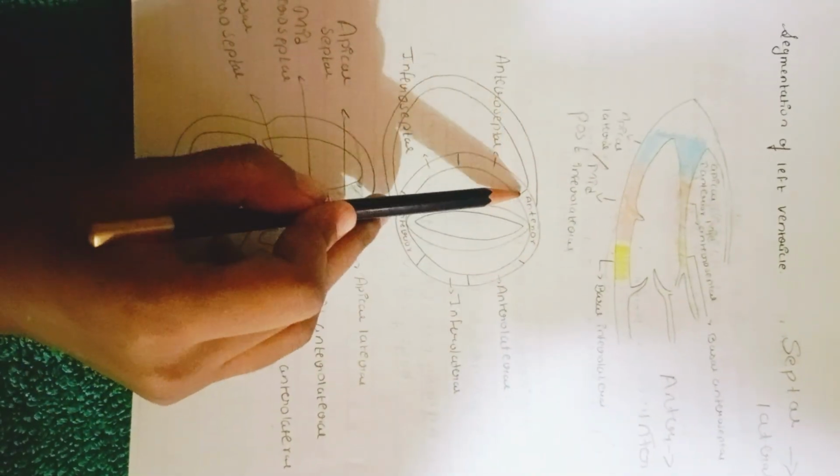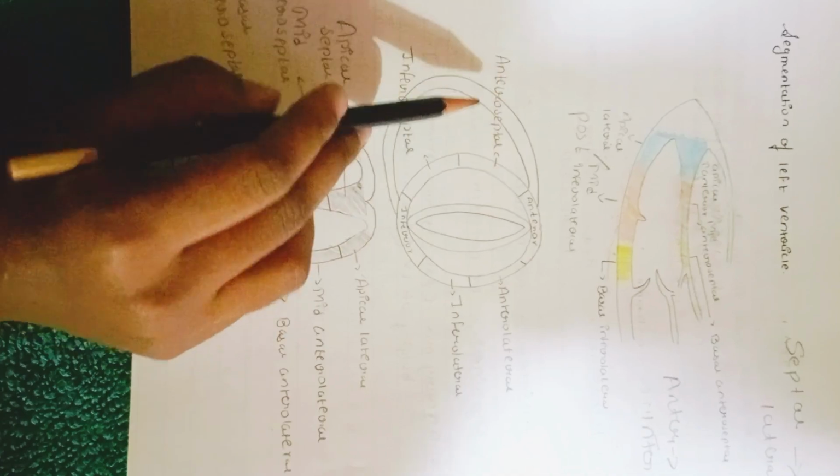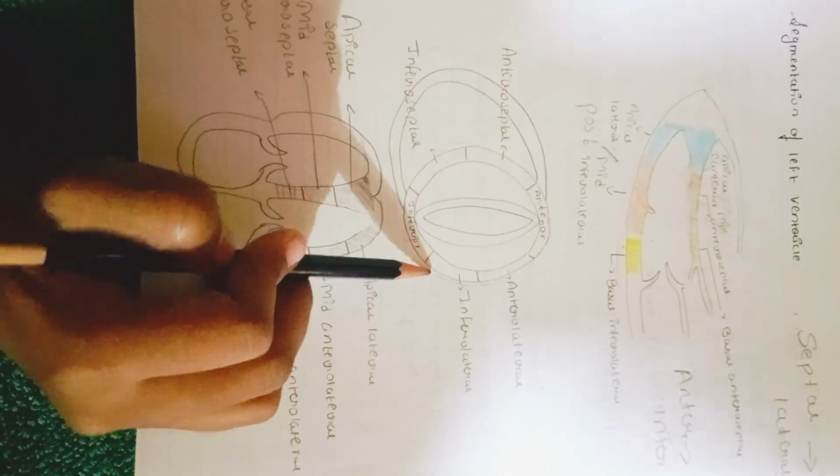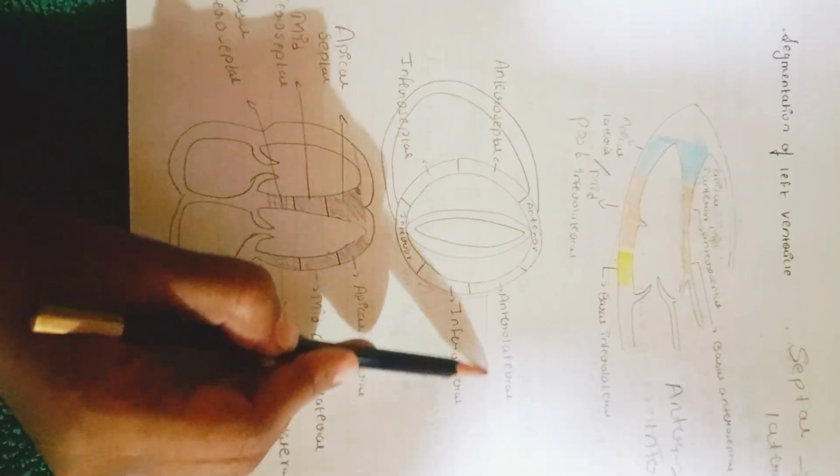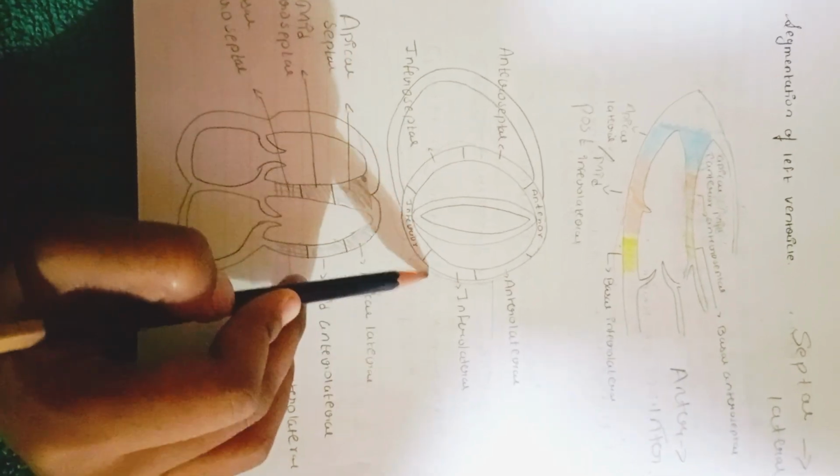Then this is the short axis. Short axis means this is anterior, this is inferior, this is septal and this is lateral. So this is anteroseptal, this is anterolateral, this is inferoseptal, and this is inferolateral.